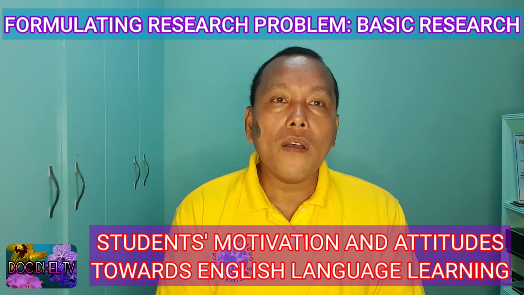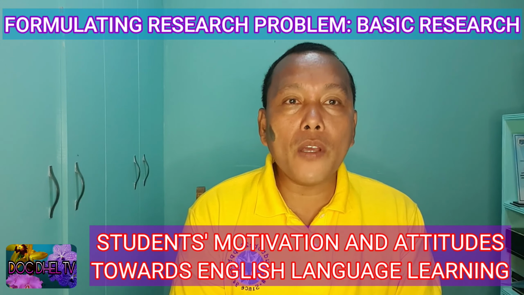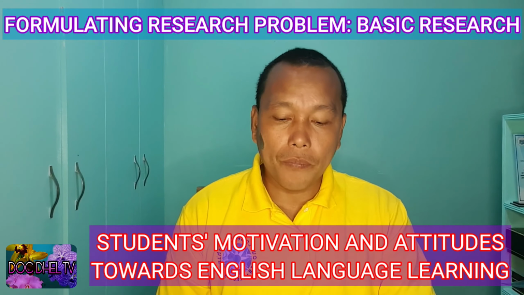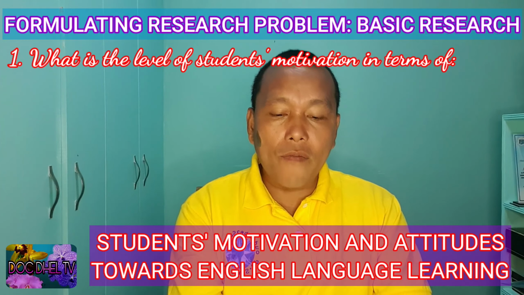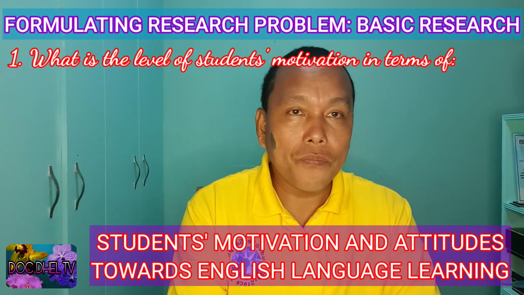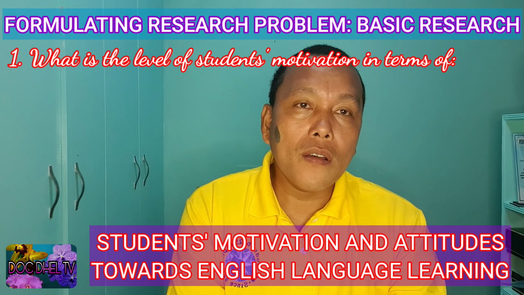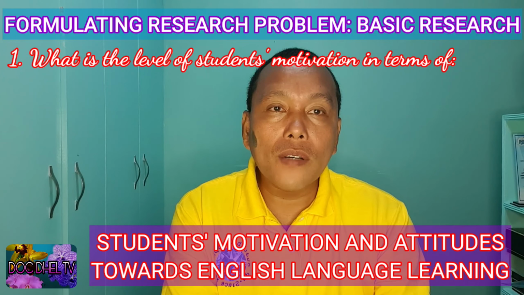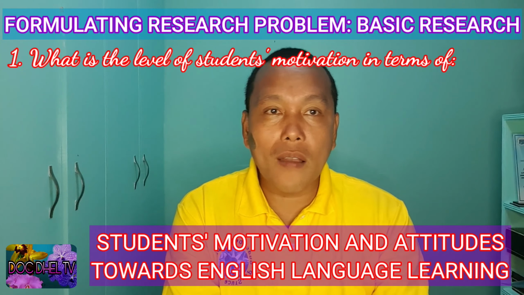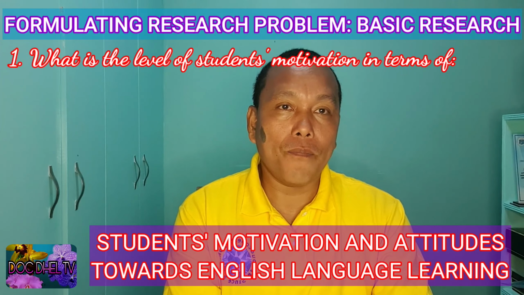This is how we are going to formulate our first research problem. What is the level of students' motivation in terms of? When we talk about in terms of, we should have indicators for us to measure the first variable, which is the students' motivation.